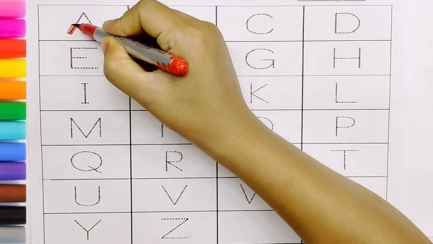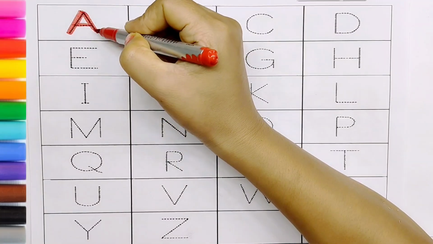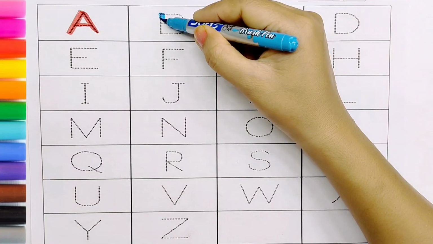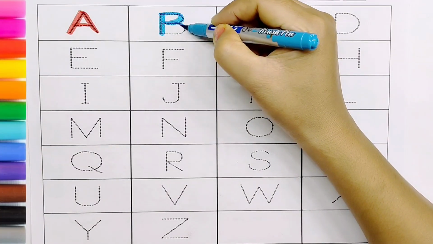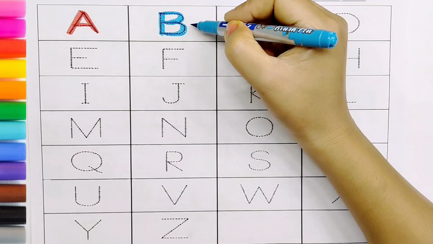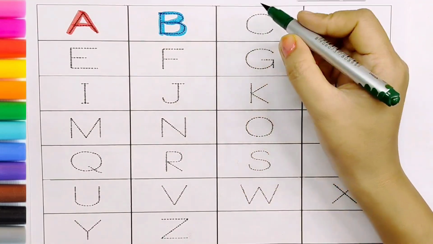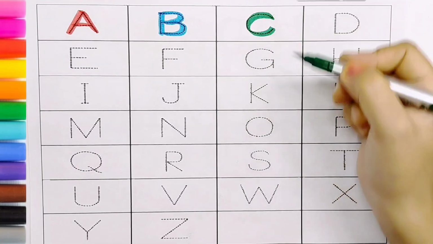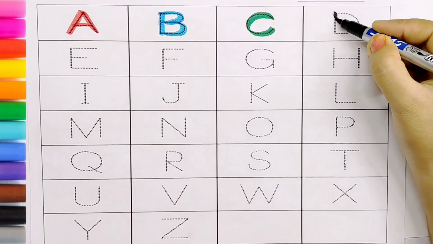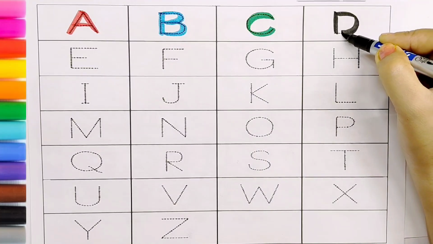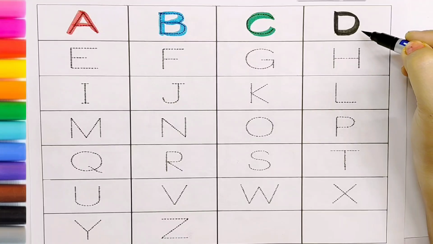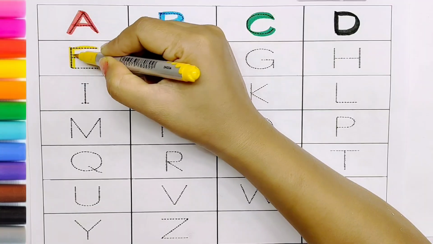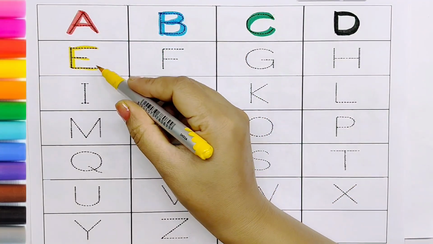Let's paint red color A. A for apple. Sky blue color B. B for butterfly. Dark green color C. C for candle. Black color D. D for doctor. Yellow color E. E for earth.